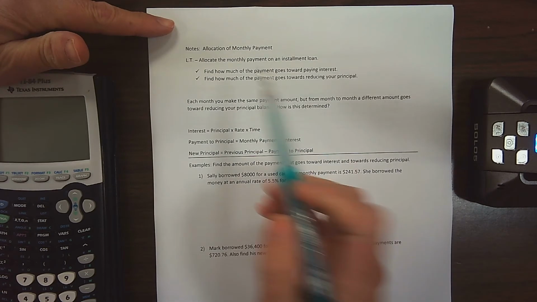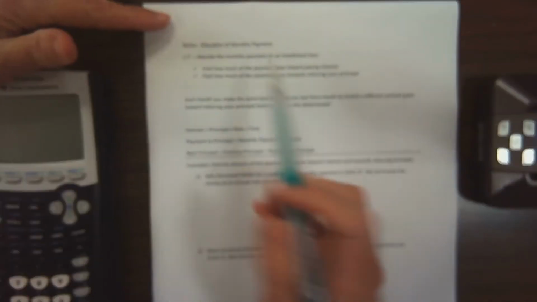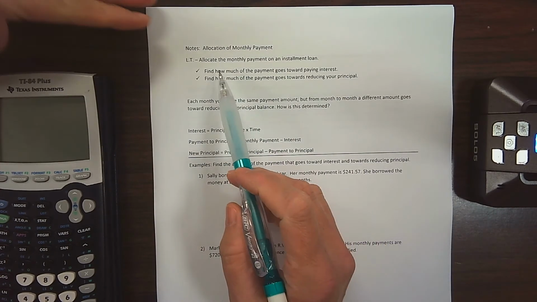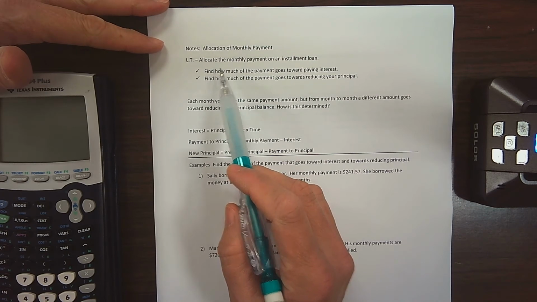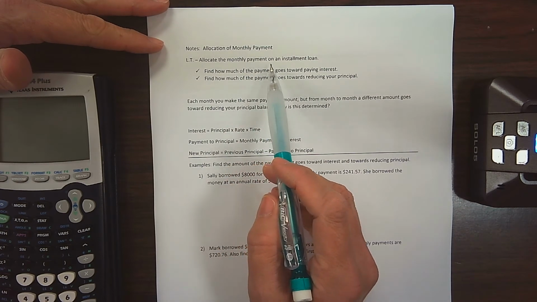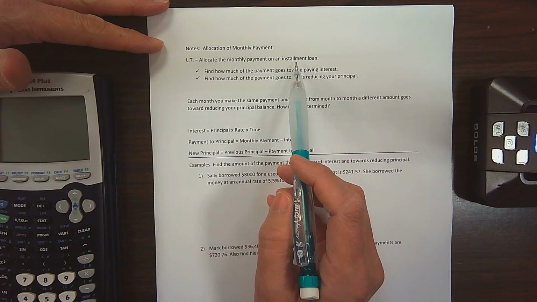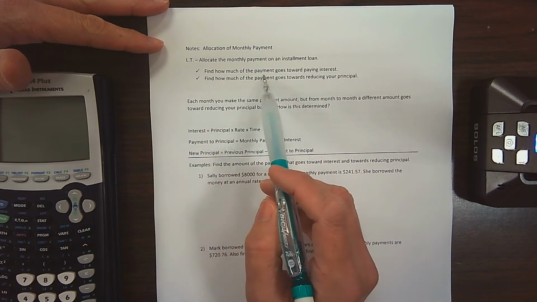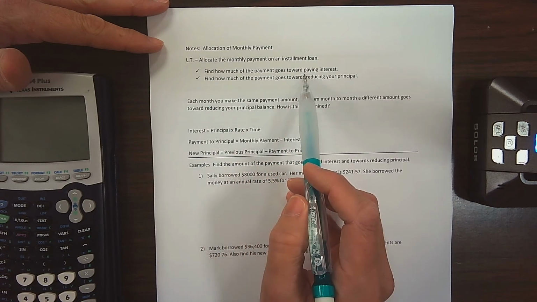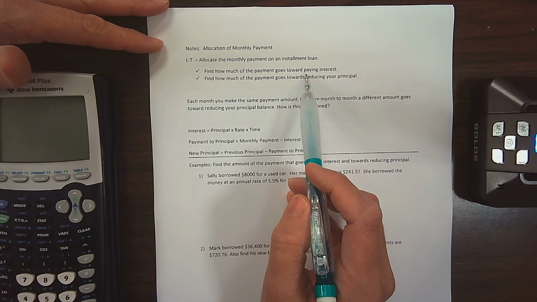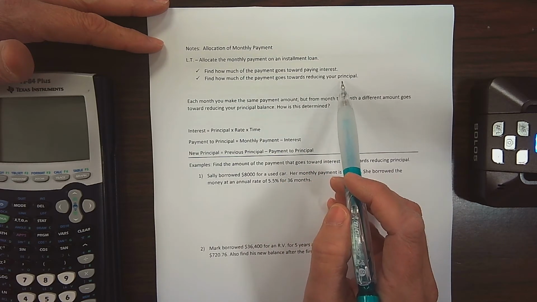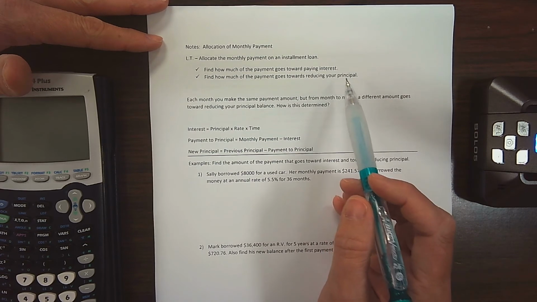I'm here to take a look at allocating the monthly payment with you. Now, allocating a monthly payment really means that we're trying to decide how the payment gets sort of split up. We want to be able to determine how much the payment is going to go towards the interest that we need to pay to the bank and how much goes towards reducing our principal or our loan balance.